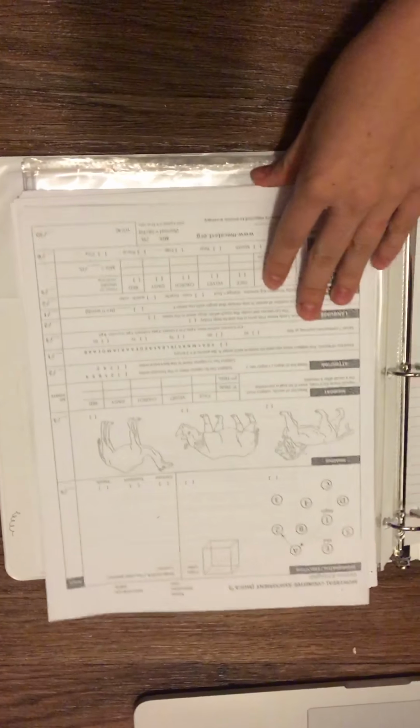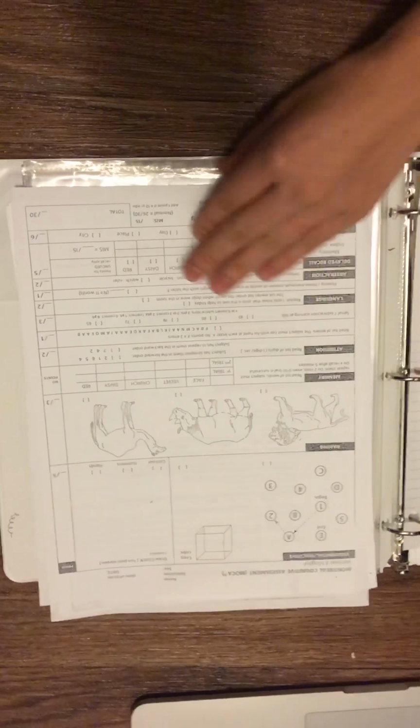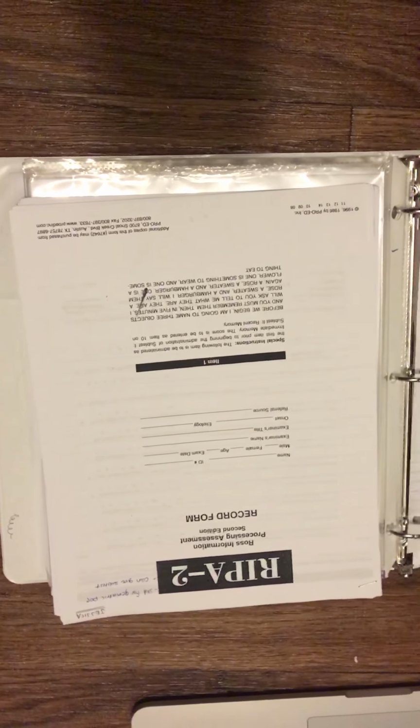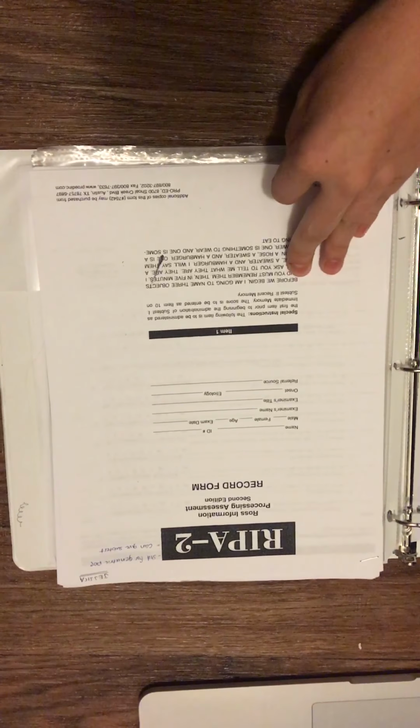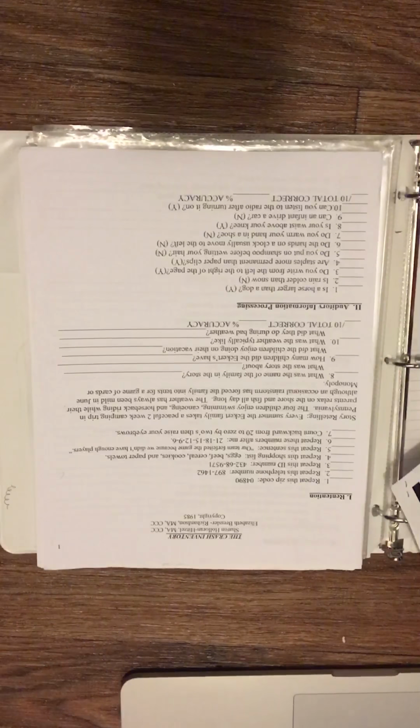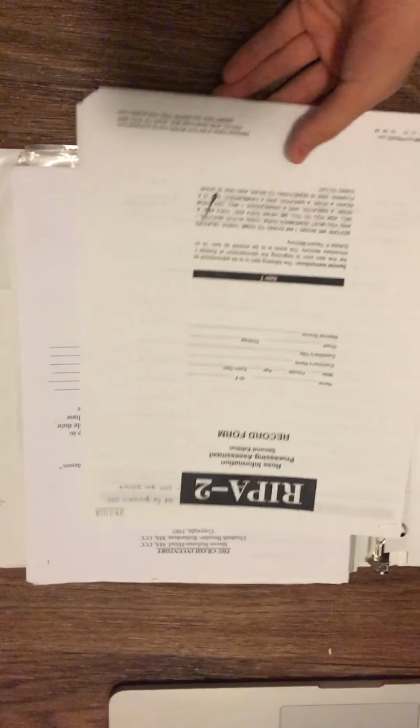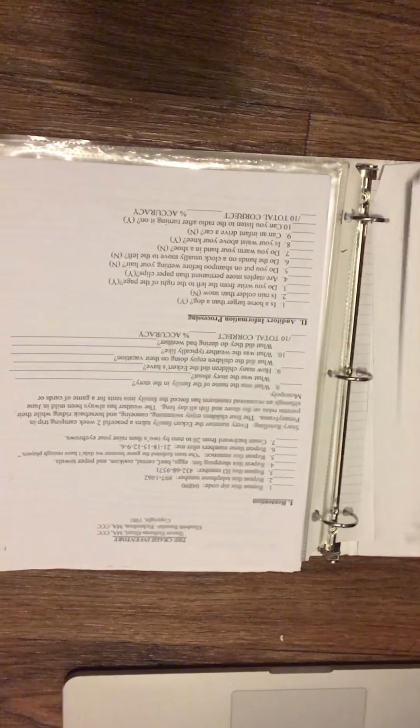The MOCA I included just as a basic screener for each of the 5 domains, as well as the SLUMS. The RIPA I included because you can give the subtests separately, so there's areas for memory, as well as orientation and problem solving, reasoning, organization, thought organization. There's no visual spatial awareness, but it addresses many of the domains.